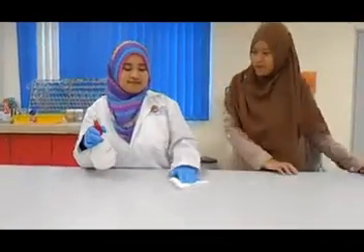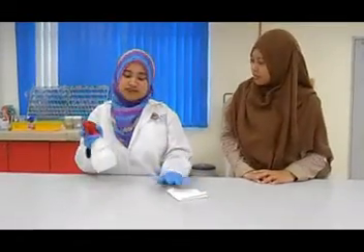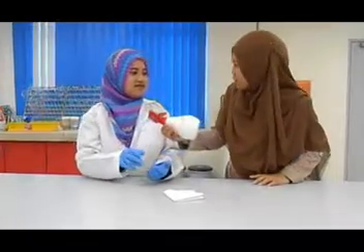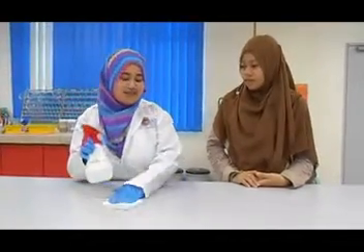Nick, what are you doing? Well, right now, I'm sterilizing my workplace with ethanol. Ethanol? Yes. Well, as you can see, ethanol is one of the chemicals that can be used in sterilizing the laboratory apparatus. Oh, I see.